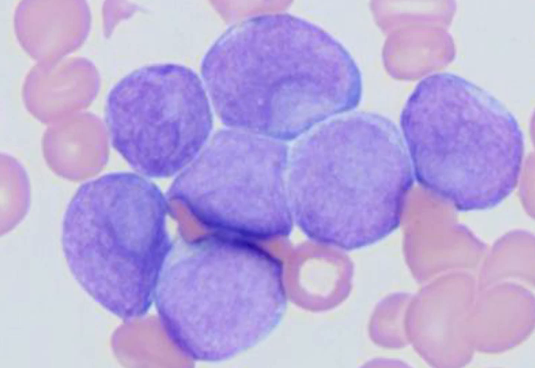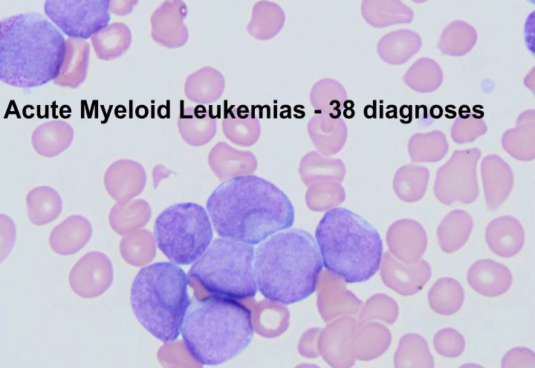How many AMLs are there? I count 38. Okay. Now, when I first asked the question, did you panic a little bit and try to go through each one? I was like, APL, NPM1. Oh, there's probably 10 more. What in the world?